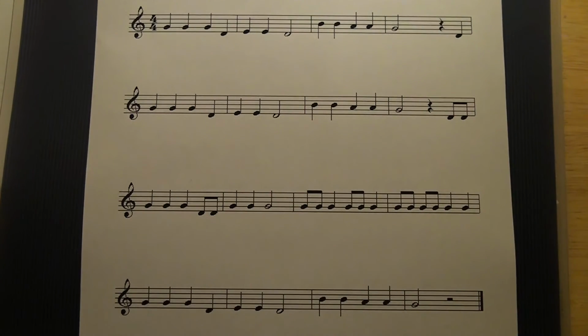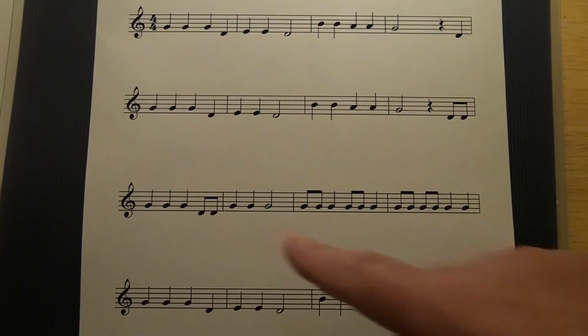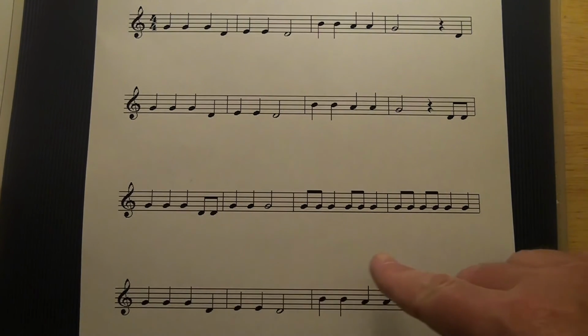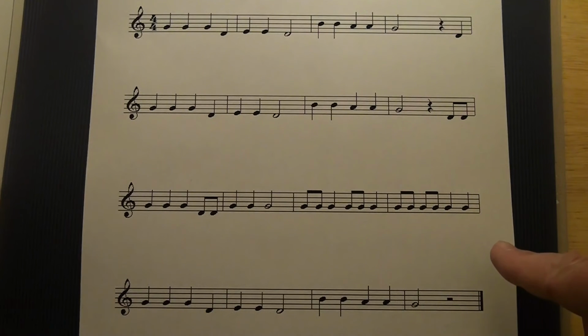So 1 and 2 and 3 and 4 and 1 and 2 and 3 and 4 and and so on through the line. So hopefully you were able to follow that and clap along.